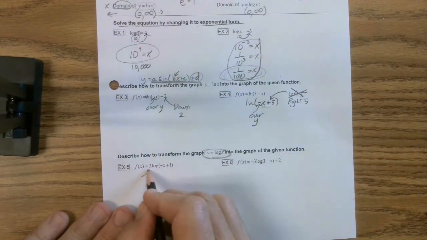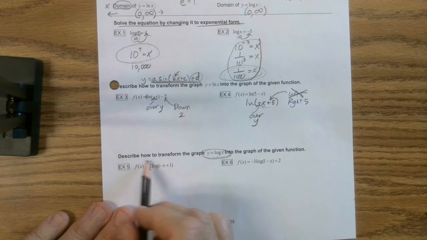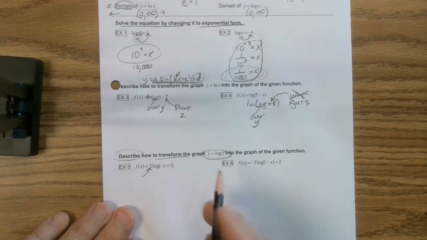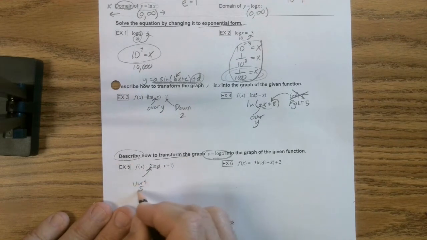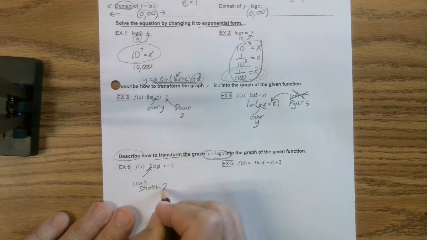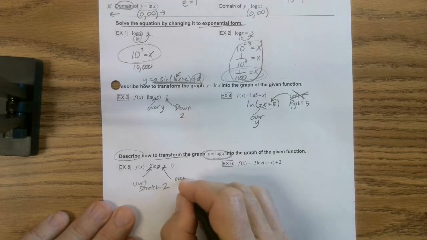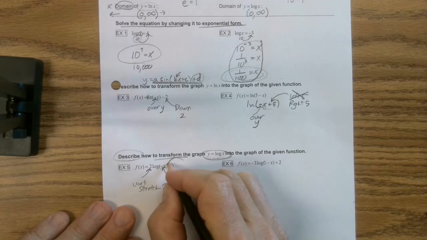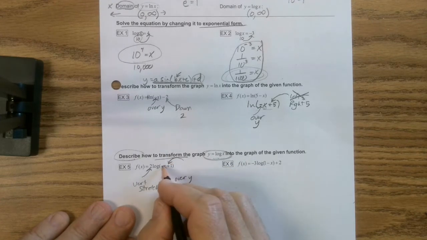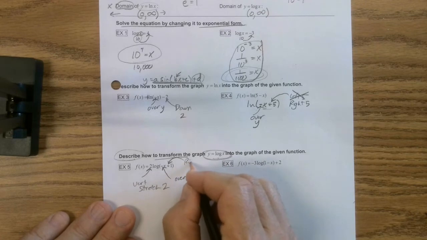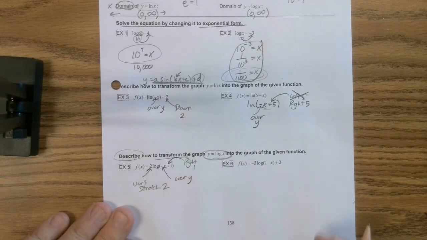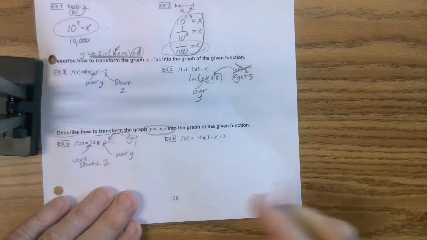But this is more of an exercise just to get back to our words and how to describe transformations. So this is a vertical stretch by a factor of 2. Right there, that's over the y-axis again. And that plus, because there's a minus there, is going to be right 1. Let's go on to this one.